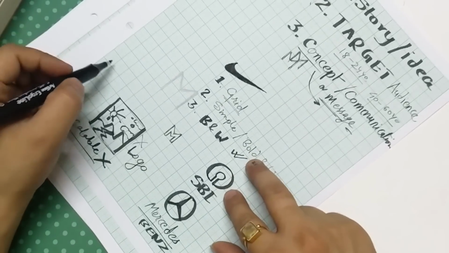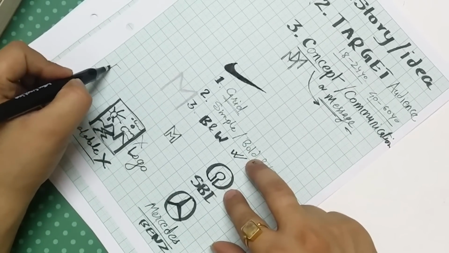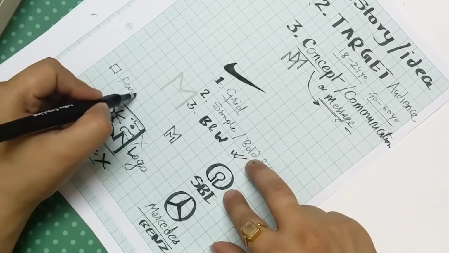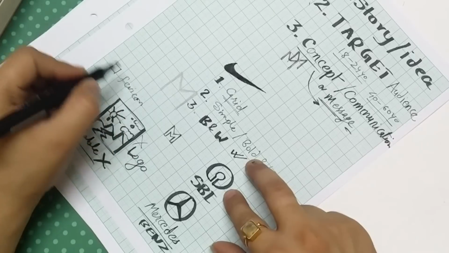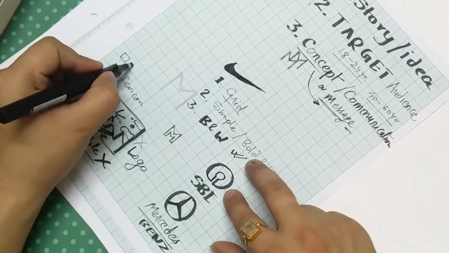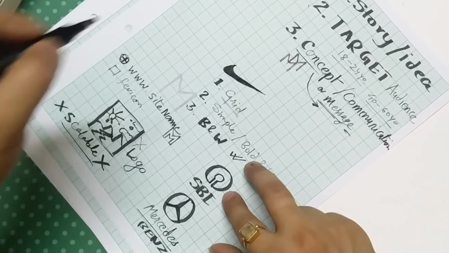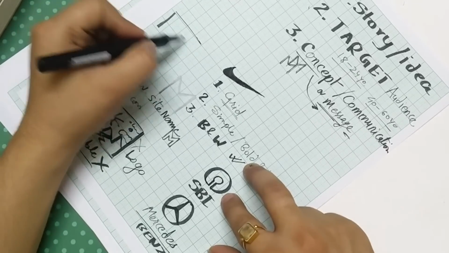A good logo should be able to scale from a favicon size, which is basically a size next to your web URL, to the size of a hoarding.